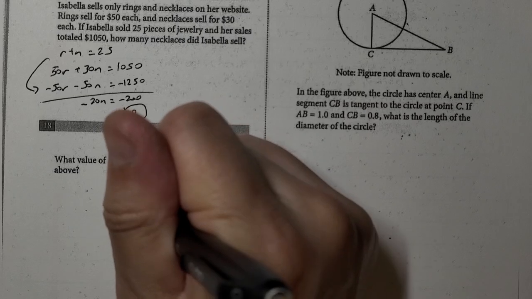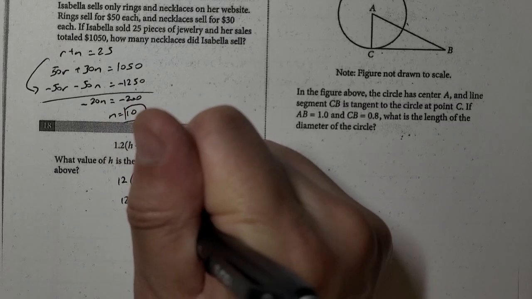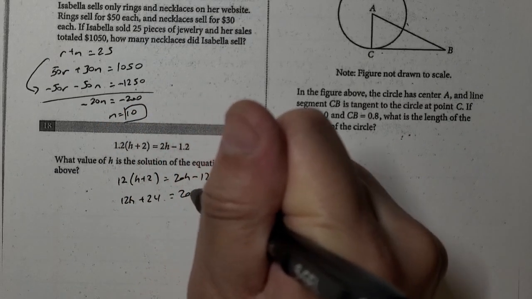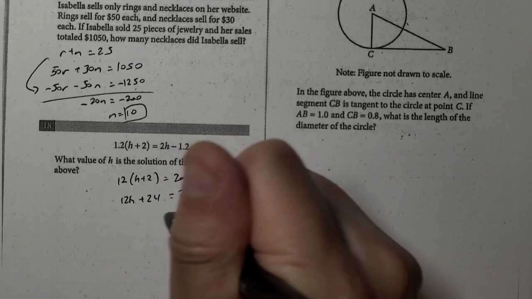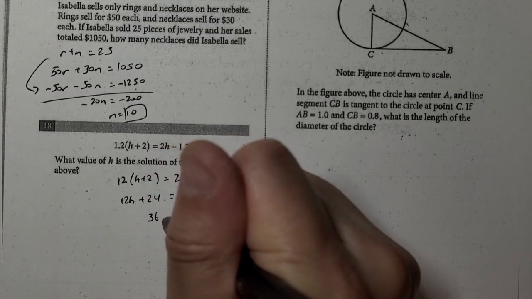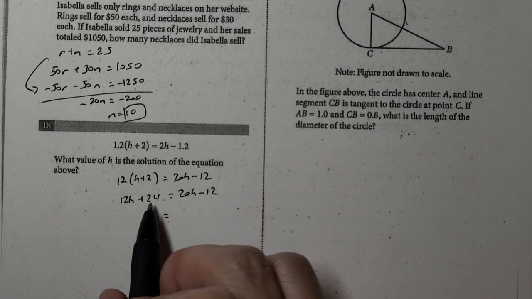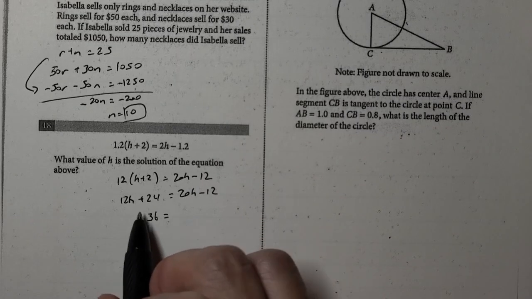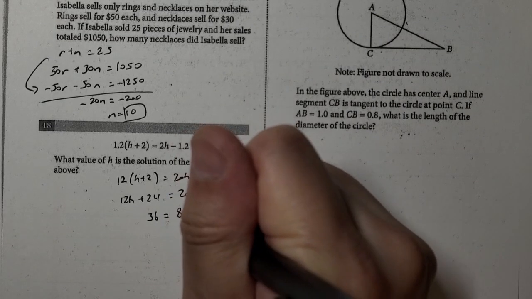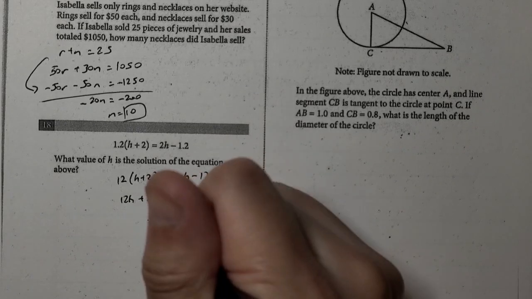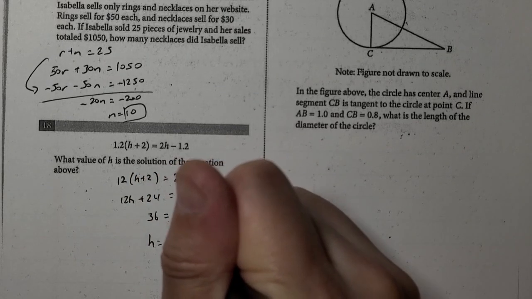Okay, so this is 12H plus 24 is 20H minus 12. So this is 36 is, what is that? Is that 36, by the way? Yep, and this is 8H. Okay, so H is 36 over 8.